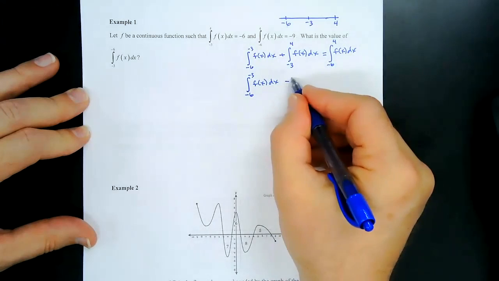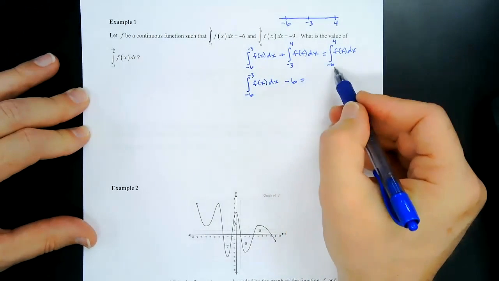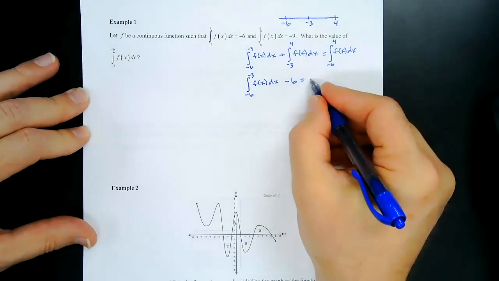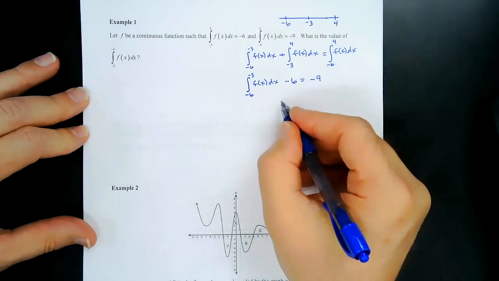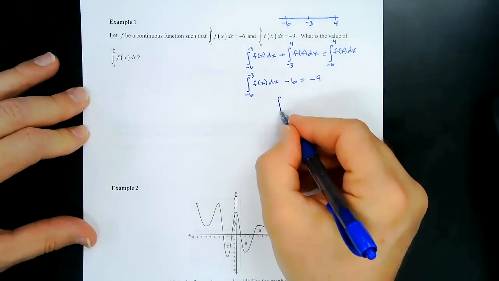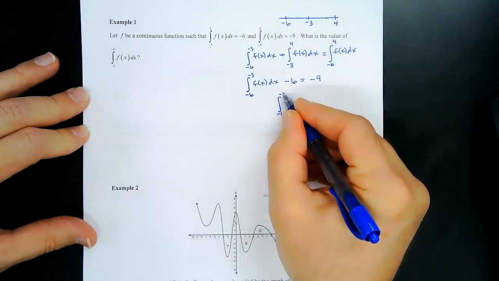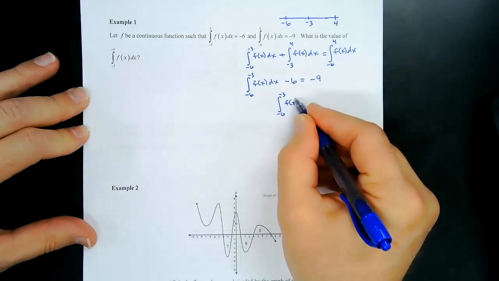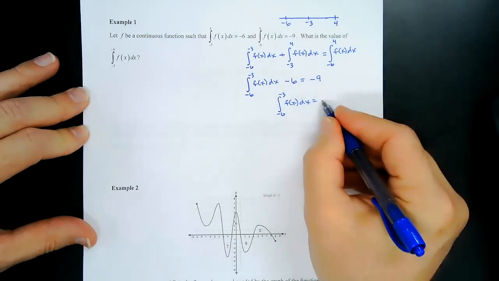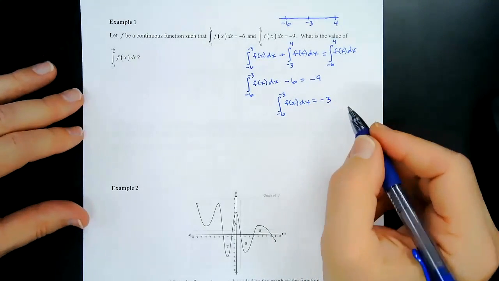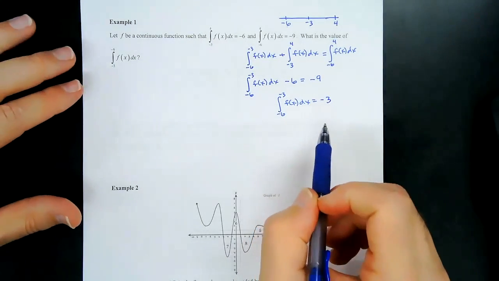So I'm just going to write -6 is equal to this integral from -6 to 4, which is -9. And so what I'm going to do is add 6 to both sides, okay? And then I'm going to have this integral. So the integral from -6 to -3 f of x dx would be -9 plus 6, which would give you -3. Now, that's not what I'm trying to find, right?